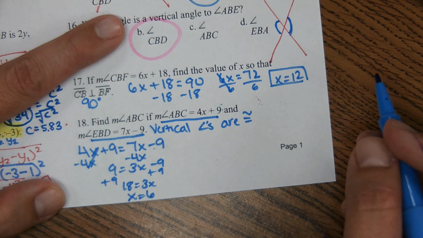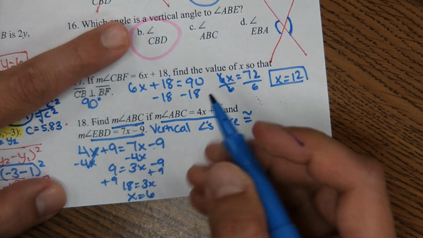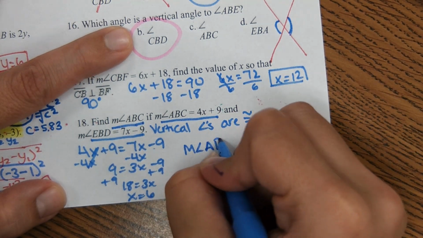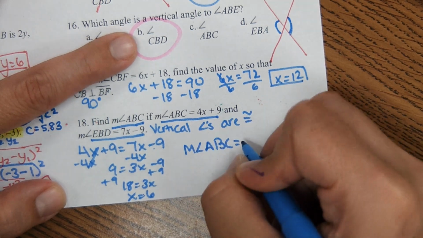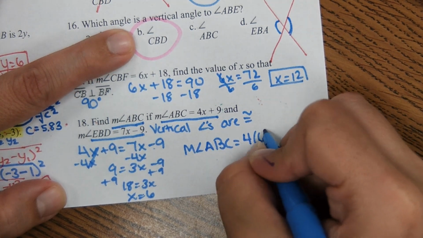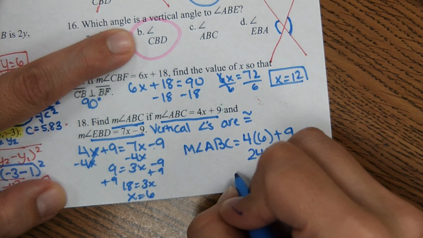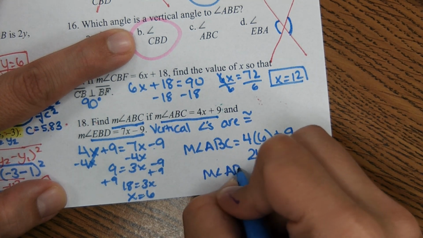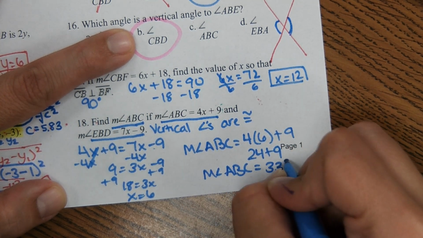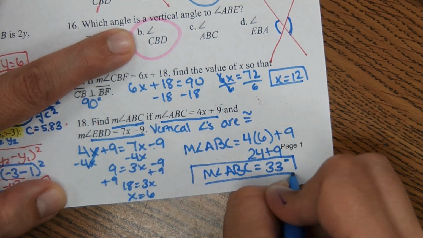Comes out to x equals 6, but it's asking for the measure of ABC, which is 4x plus 9. So we'll do 4 times 6 plus 9 is measure of angle ABC is 33 degrees. And that says all.